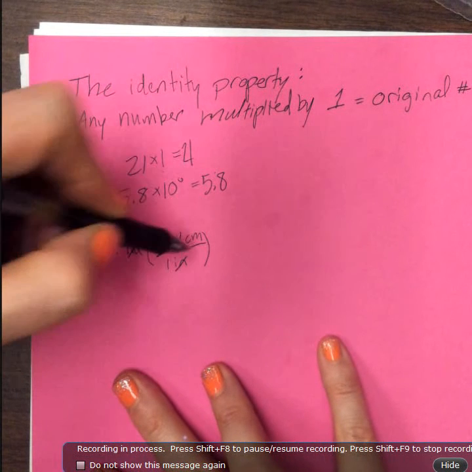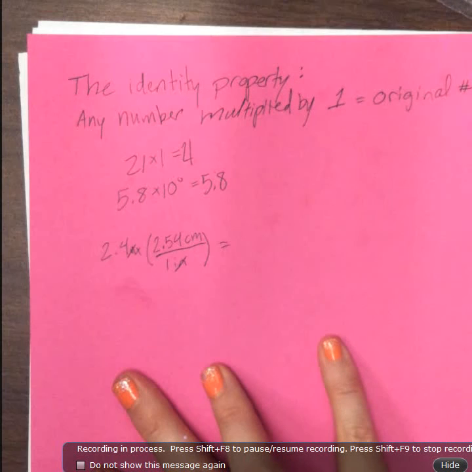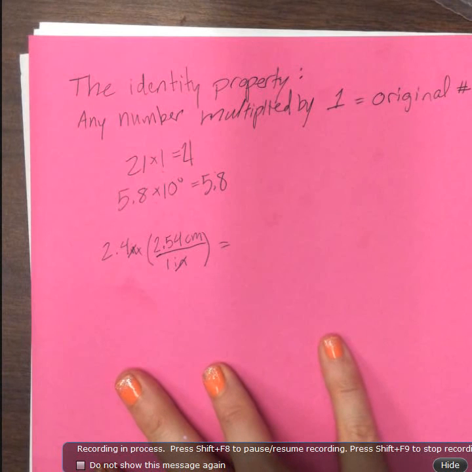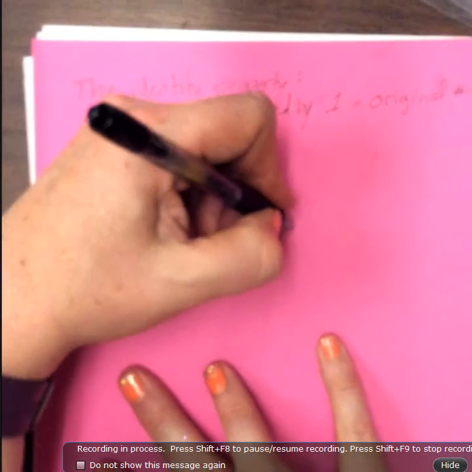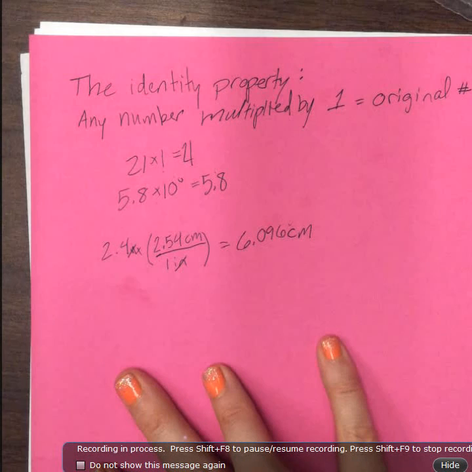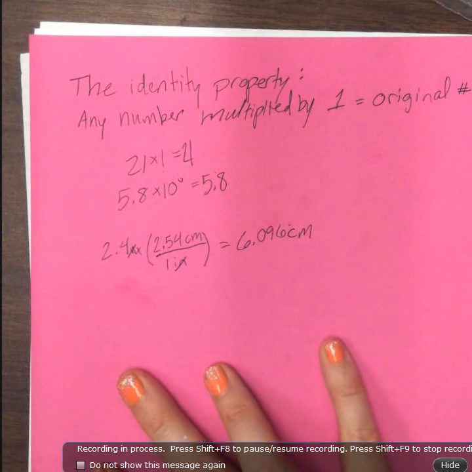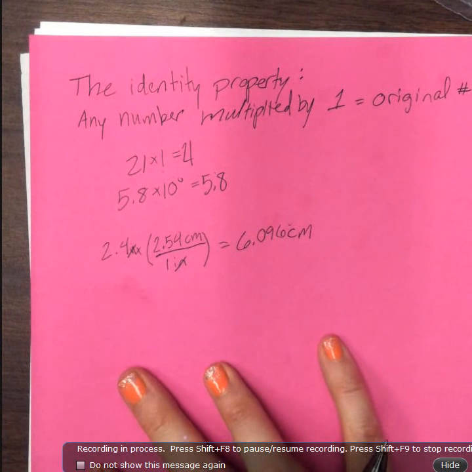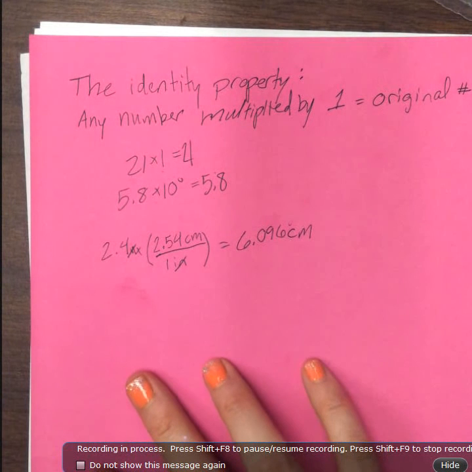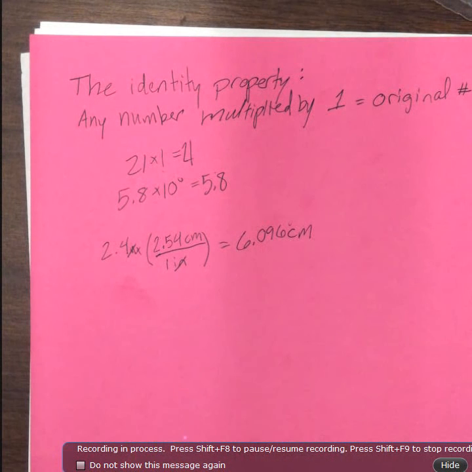The inches cancel out. 2.4 times 2.54 gives you the number 6.096 centimeters. That's the same value as 2.4 inches. It's just written in terms of centimeters. This is dimensional analysis. The identity property says that 6.096 centimeters is equal to 2.4 inches. And that's what we're doing anytime we do dimensional analysis.